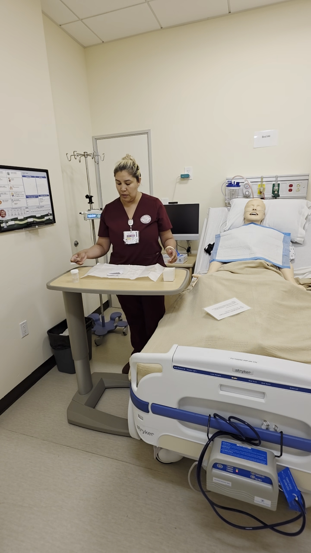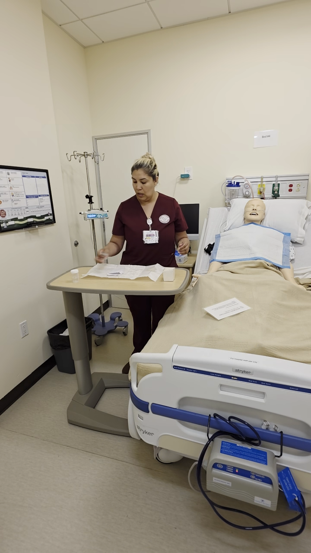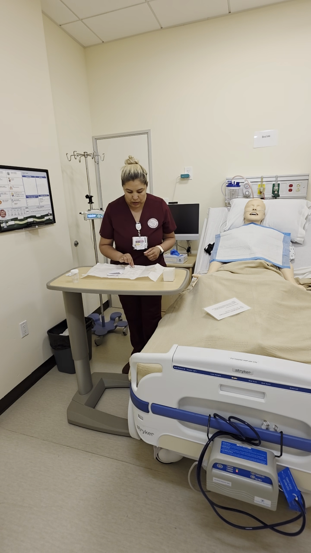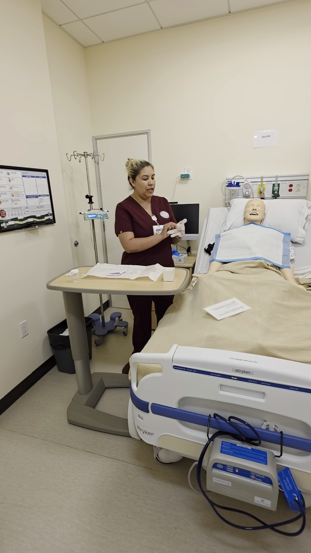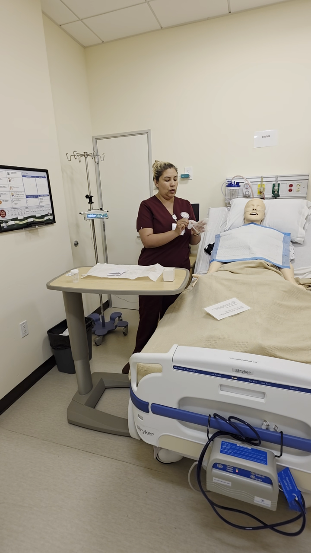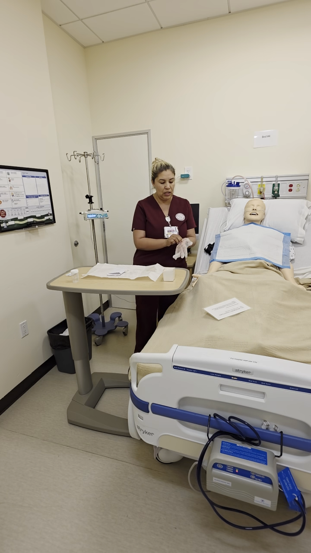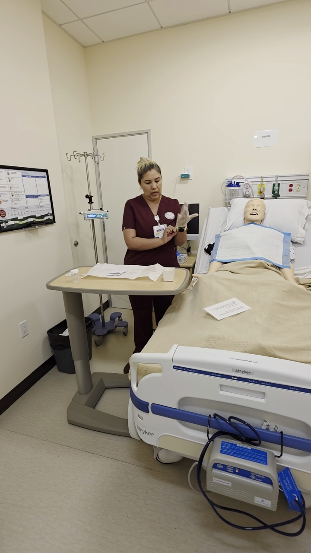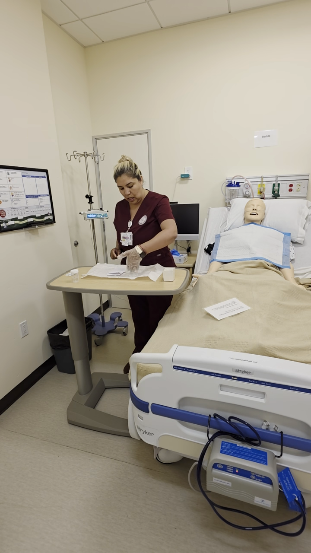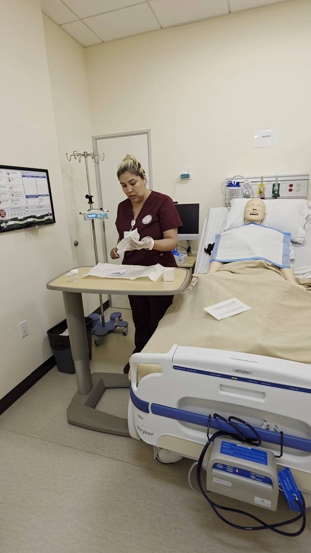Before I put on my gloves, I'm going to put KY jelly, and put on my gloves. For pharynx suctioning, I'm going to go in 3 to 4 inches. For tracheal suctioning, I'm going to go in 8 to 9 inches.